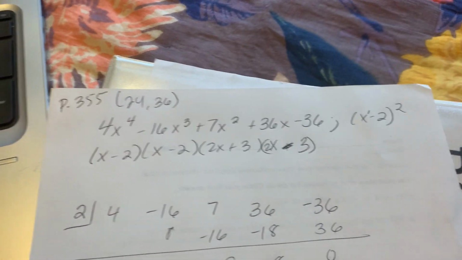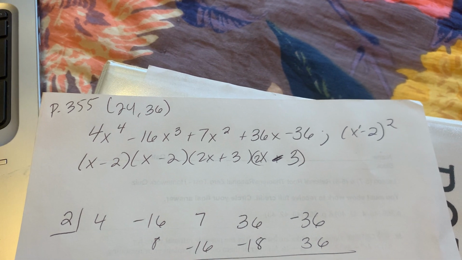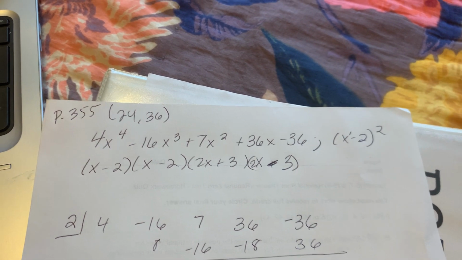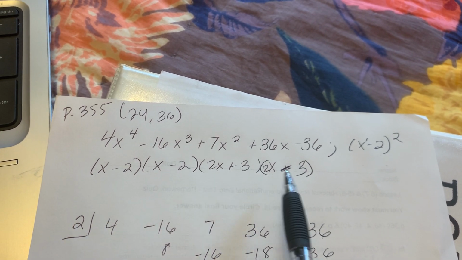You could have graphed in your graphing calculator and saw that it crossed at 2 and been able to do this. But if you didn't have a graphing calculator or this, you'd have to use the rational root theorem. So this is all linear factors. Isn't that true?